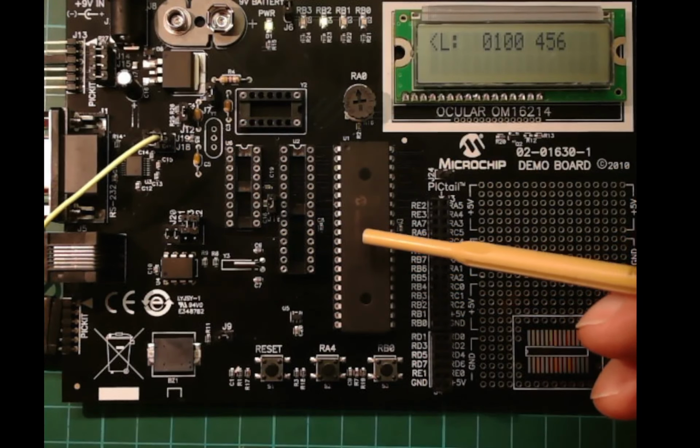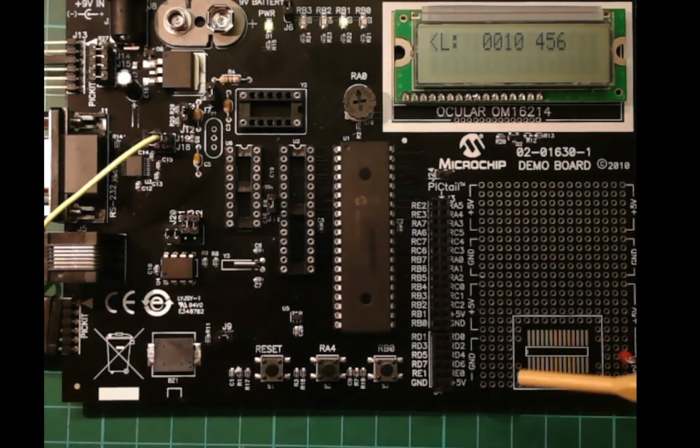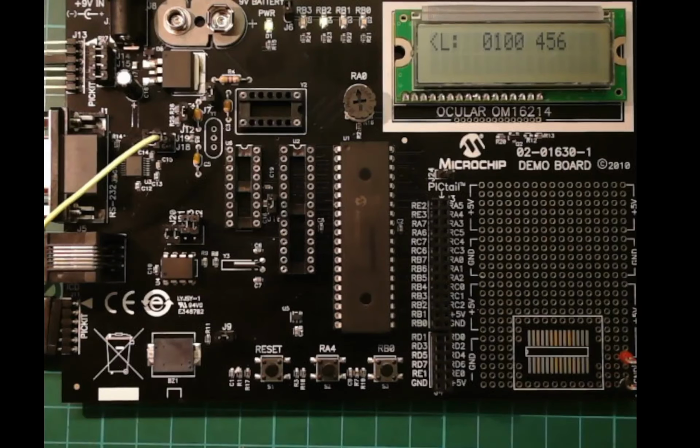A 16F1937. This has got sound, EEPROM, which we'll be seeing all this. Potentiometers, LEDs, prototyping areas, buttons. Fantastic. Very cheap.